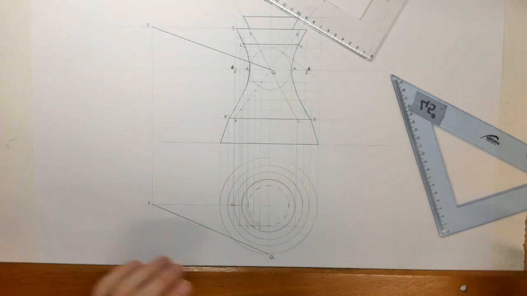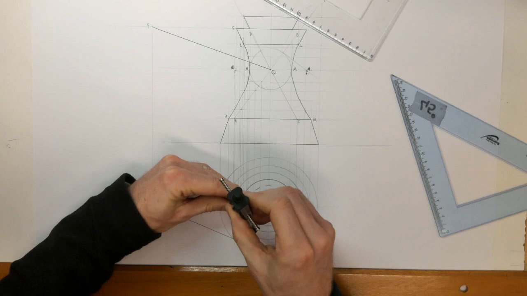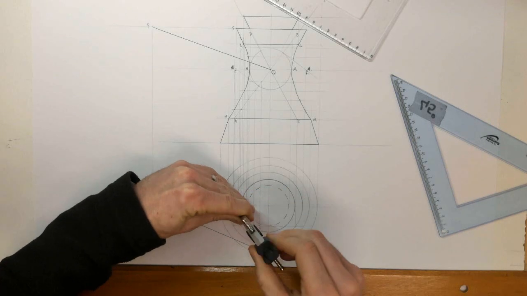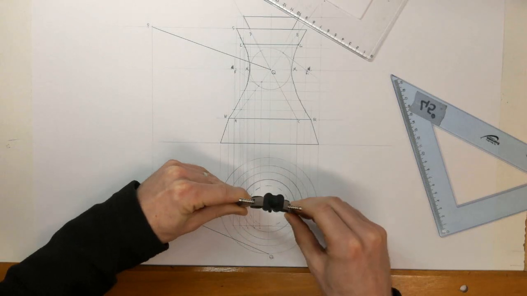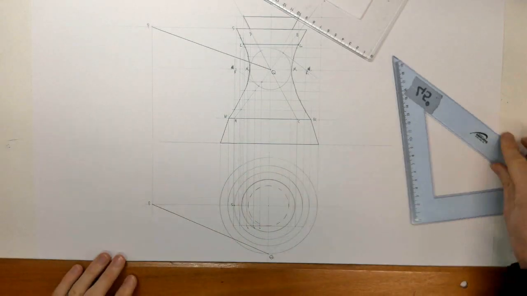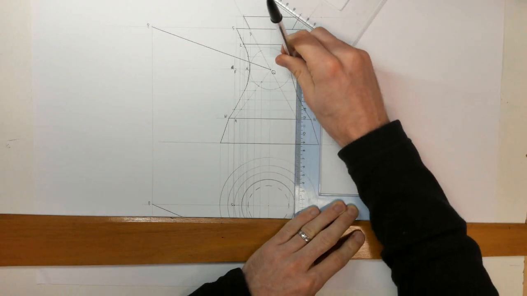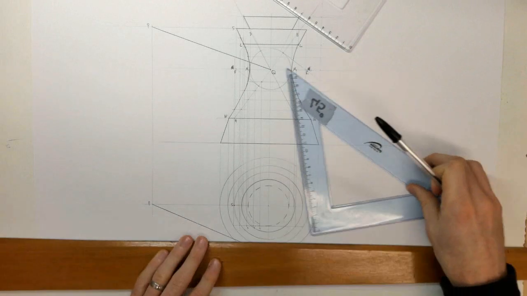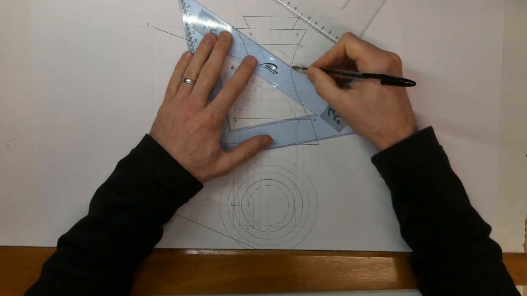So I'll do that first. So I'll determine the true length of that. Okay, so that then is a true length line.